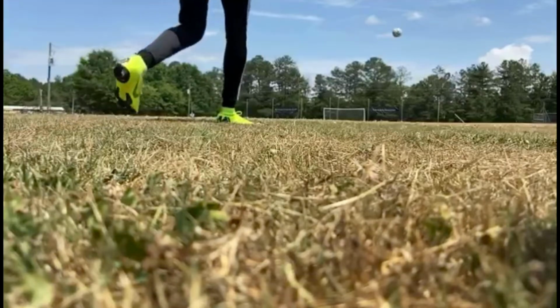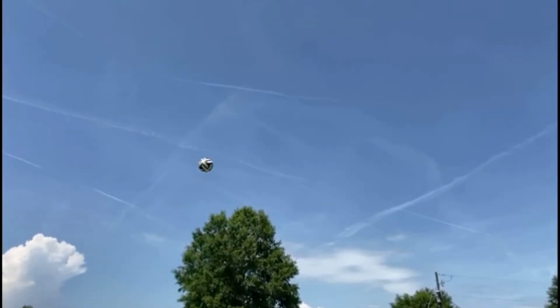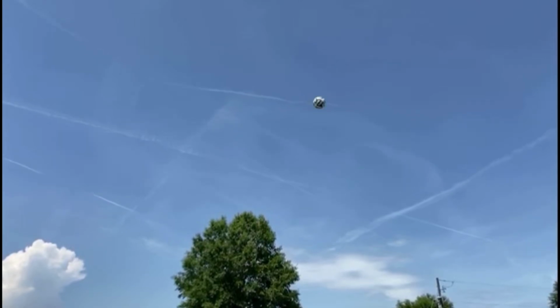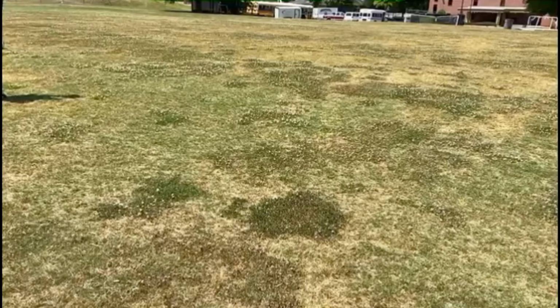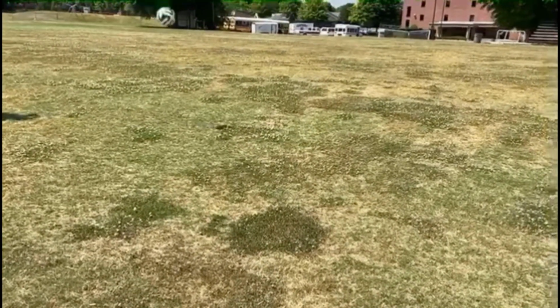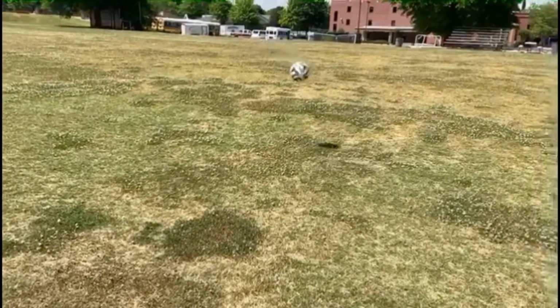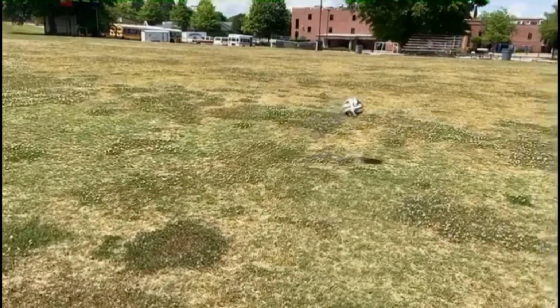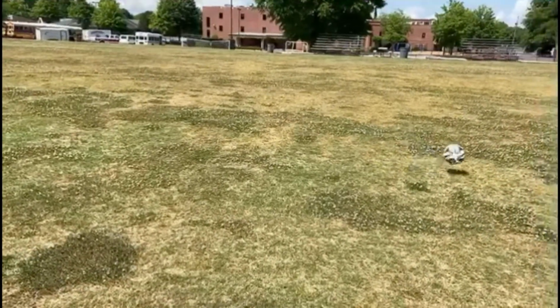The iconic black and white ball started in the 1970 World Cup. It was called the Telstar. So the paneling stayed the same throughout the World Cups. The only thing that changed were the colors until the 2006 World Cup official match ball was made with 14 panels, which added a new look to soccer.